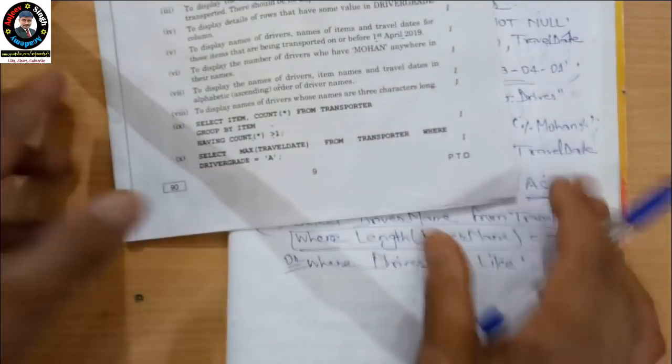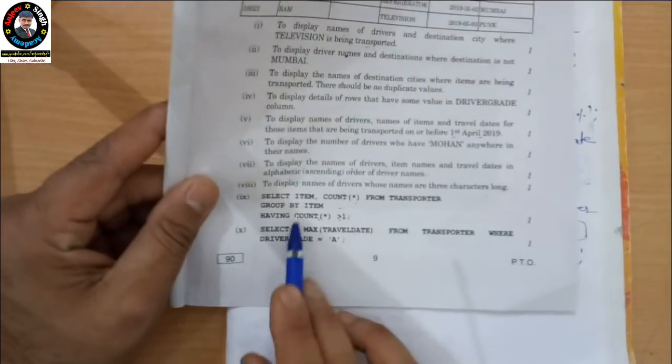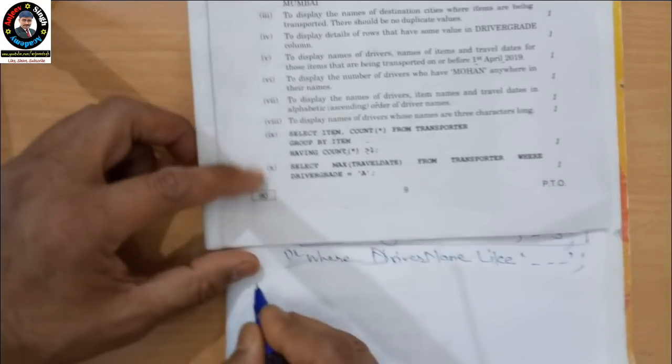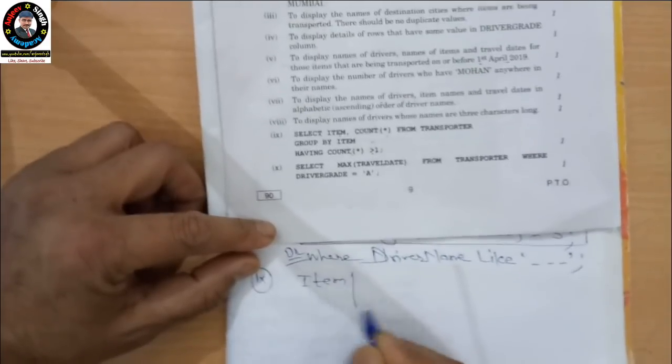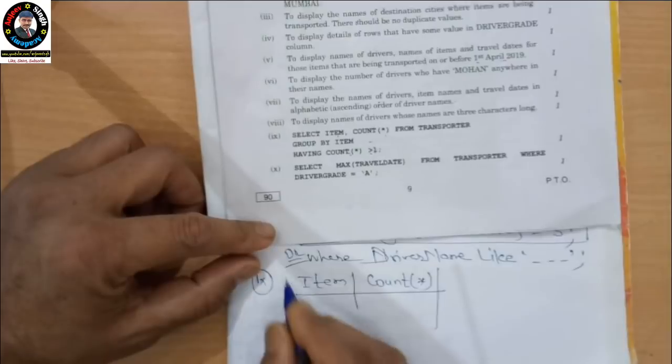Now the next question is that you have to find out the output. Select item comma count star from transporter group by item having count star greater than 1. This is question number 9. Output is item and count star. Okay, these are the columns you will get.